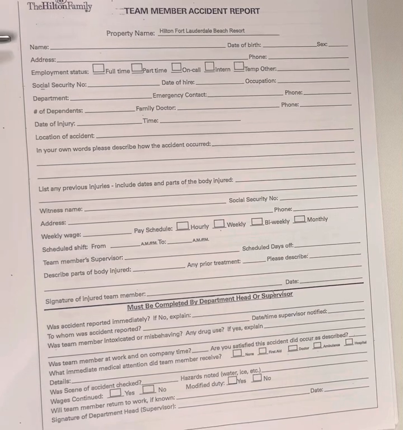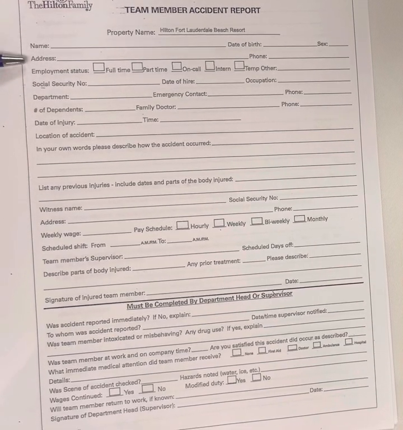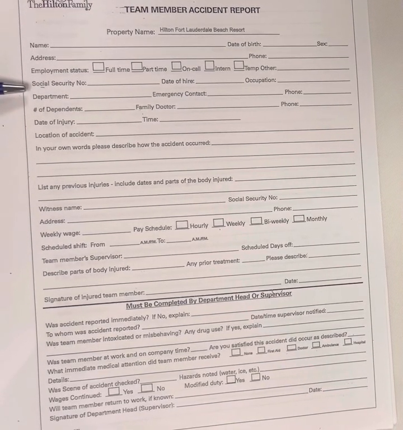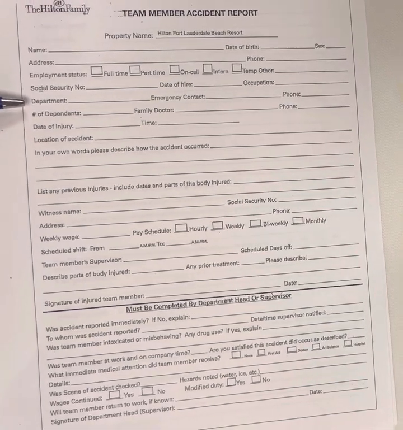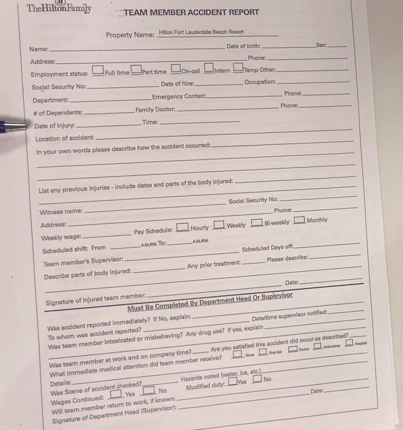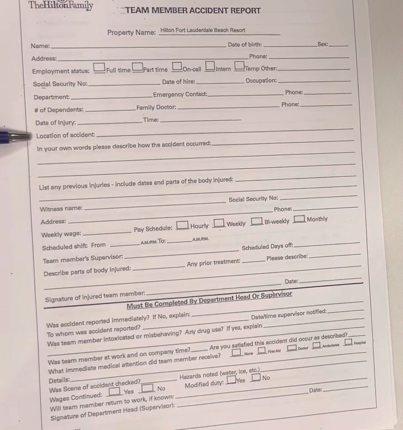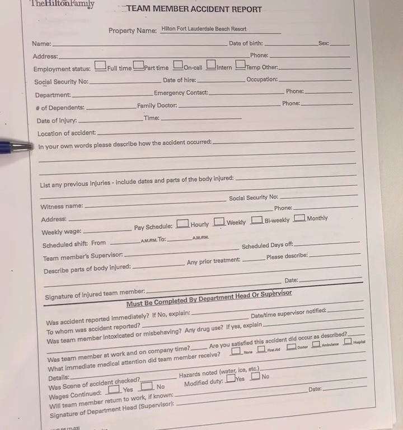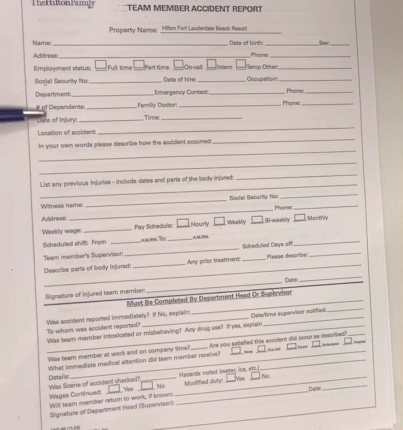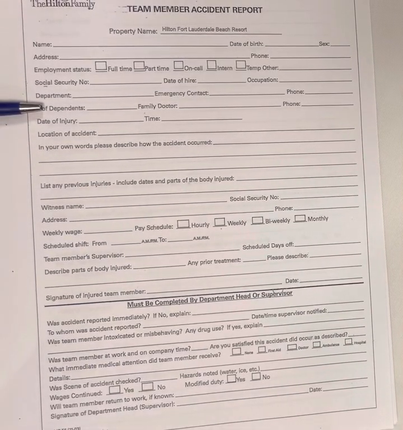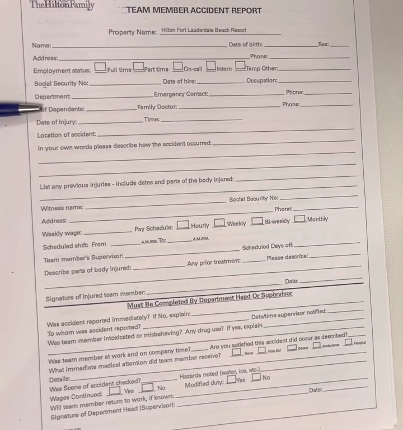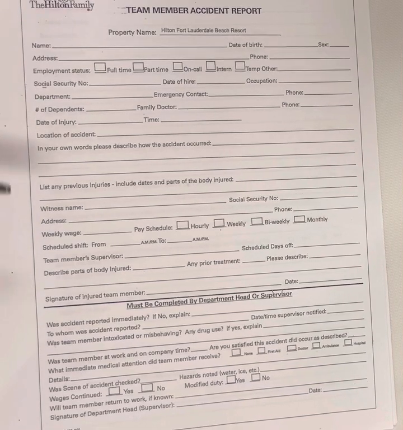So, obvious questions: name, address, employment information. What is important is the date and time of the injury, the location and the description. Obviously we don't have much space here and we don't need it, just a couple of words on how it happened.